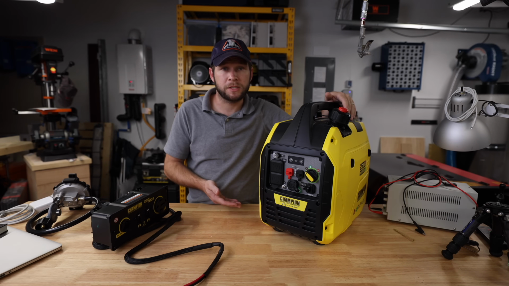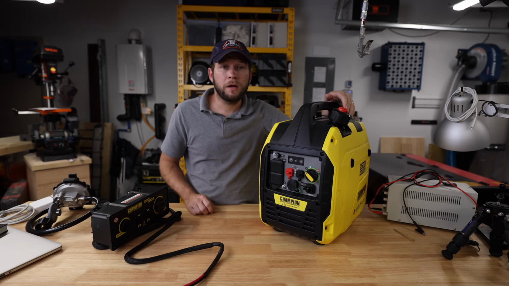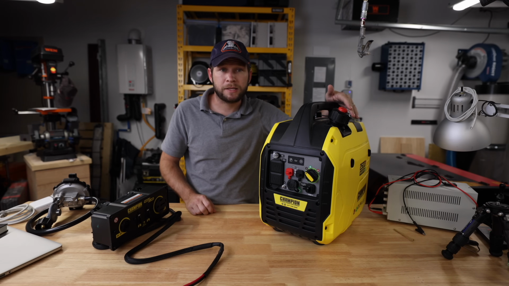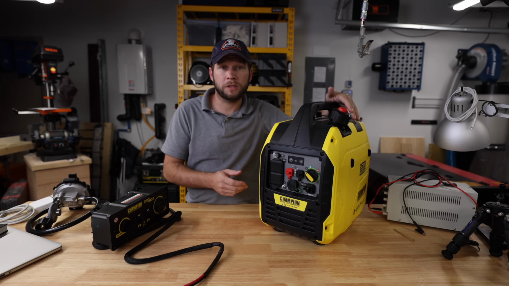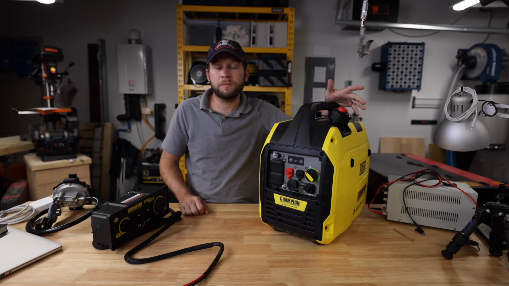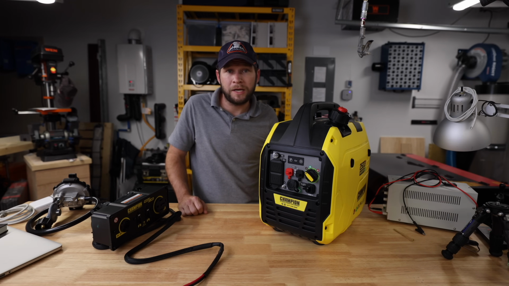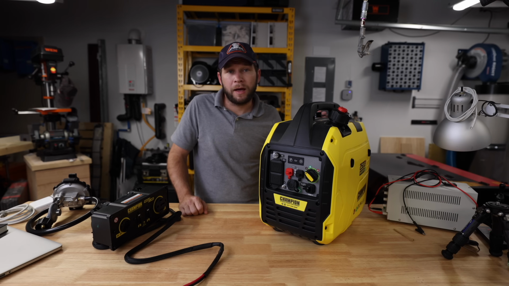They can adjust themselves and keep the output very consistent. What this means is that with an inverter generator, they can run the engine at pretty much any speed they want to, as long as it has the horsepower to produce the electricity that the inverter is calling for. This means that you could run the engine at a much lower RPM when you don't need all of the power, and that means that you can reduce the engine noise and the fuel consumption significantly.